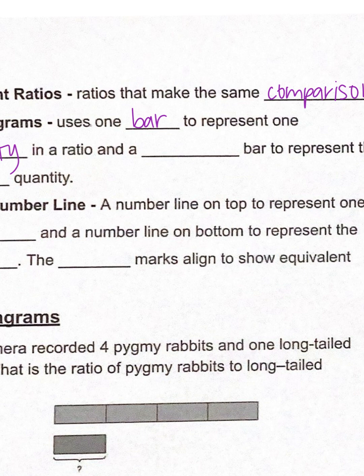Tape diagrams use one bar to represent one quantity in a ratio, but it also uses a second bar to represent the other quantity. So remember, ratios are always comparing two quantities, two different things.